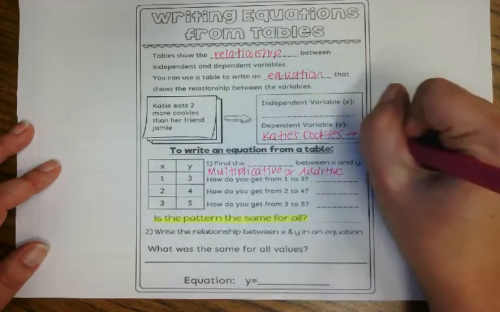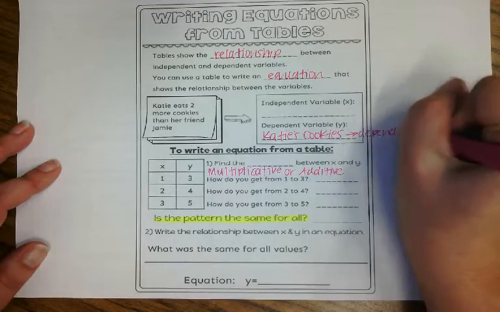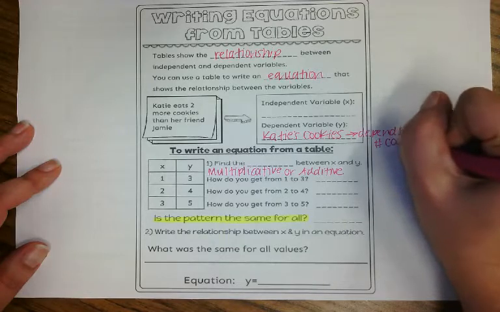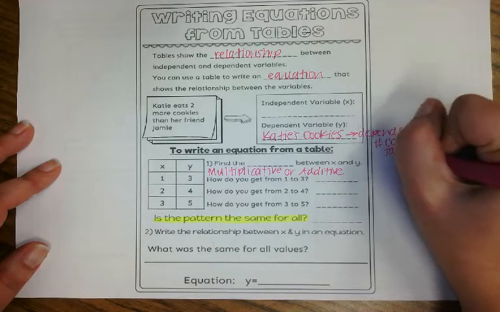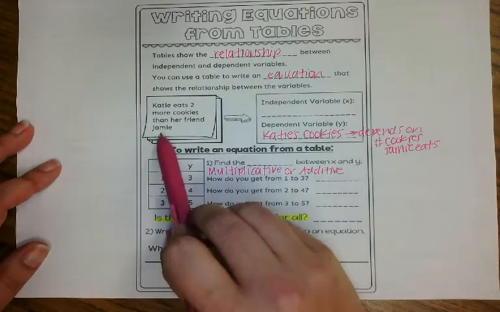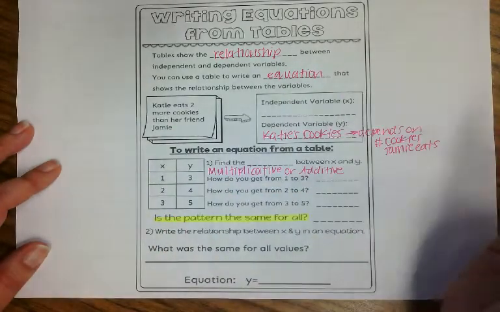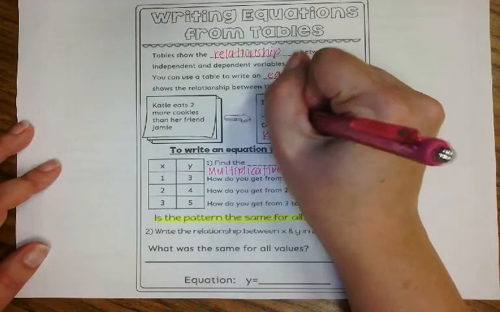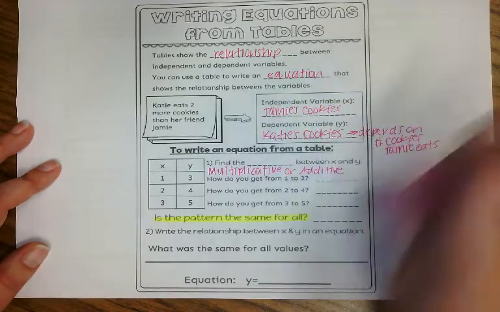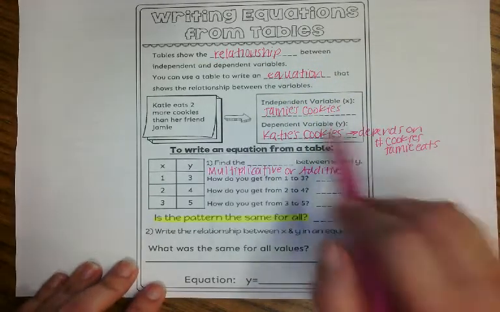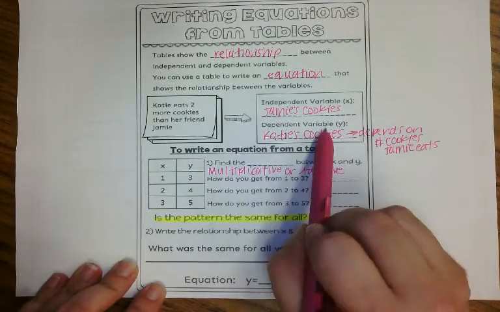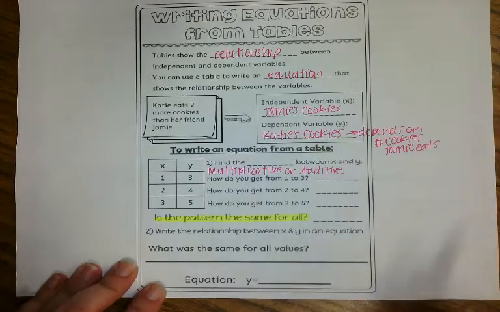because it depends on the number of cookies Jamie eats. And then that makes our independent variable the number of cookies Jamie eats. And our independent variable is represented by x always, and our dependent variable is always represented by y.